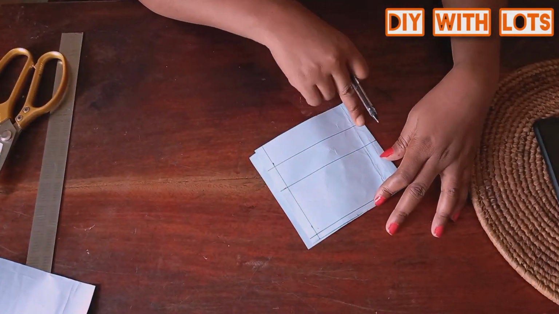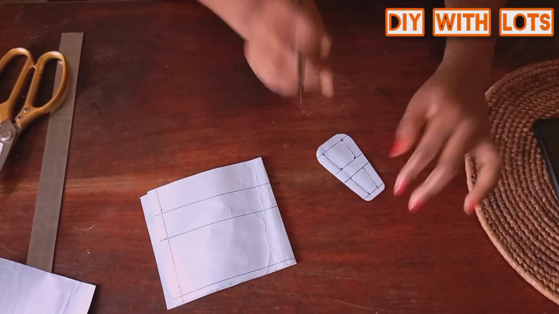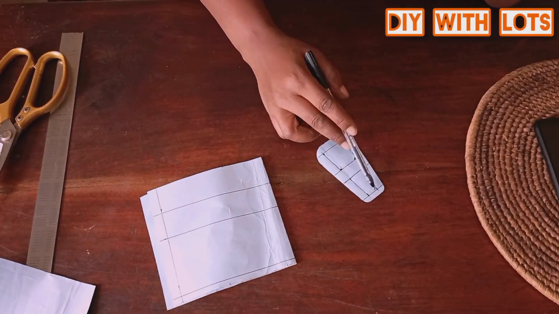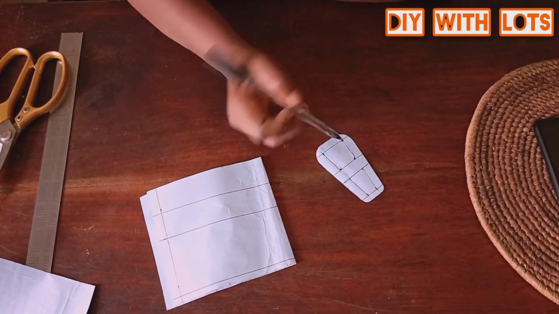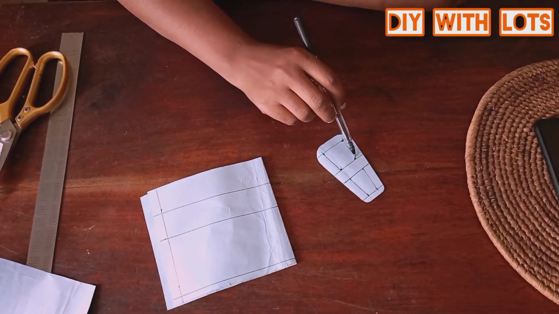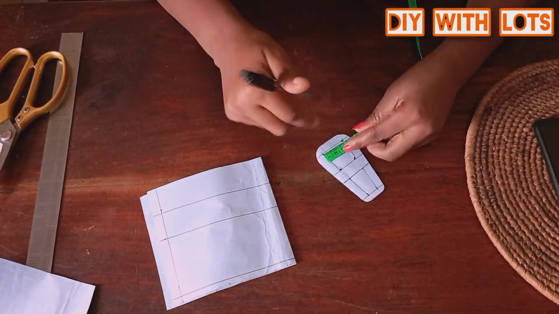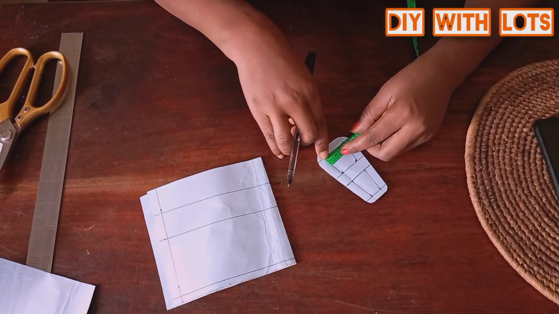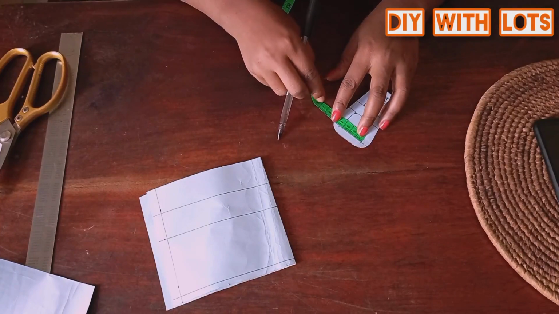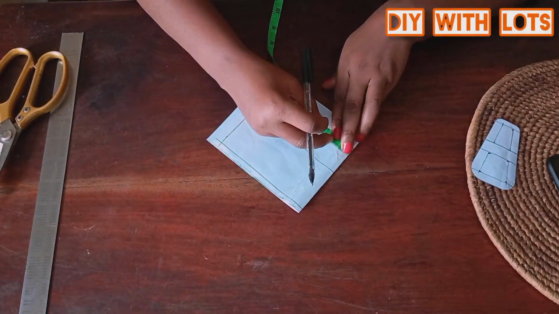Now from this midpoint, I am going to take a measurement from here to here. This is the wider part. This place is wider than this, and this place is obviously wider than these two places. Now the pattern is going to rest comfortably here at this point, but after this point, we are going to elongate it, or rather extend it. Let's take the measurements from here to here. It's not even up to 3.5, it's 3.4. 3.4 divided by 2 is 1.7. So let's mark 1.7 from this midpoint.